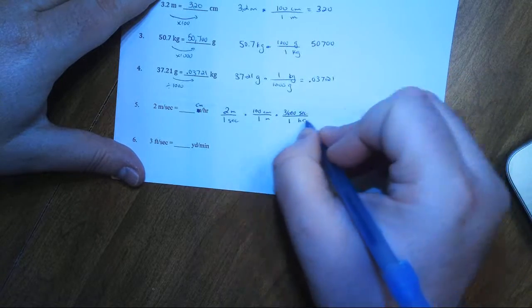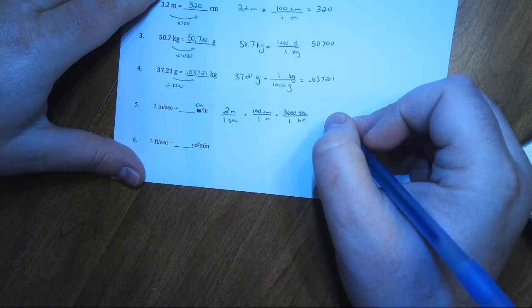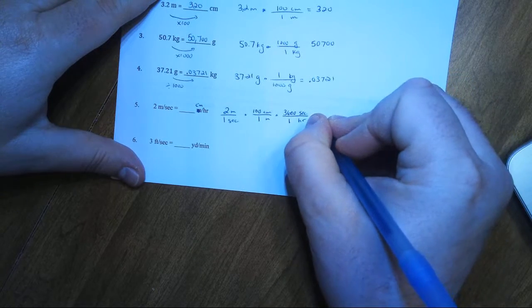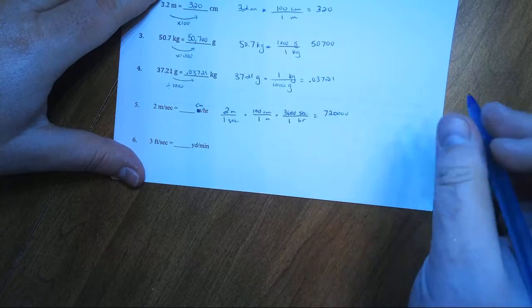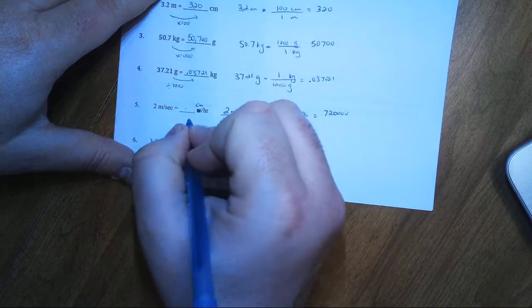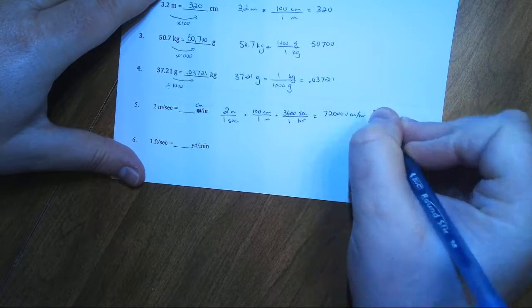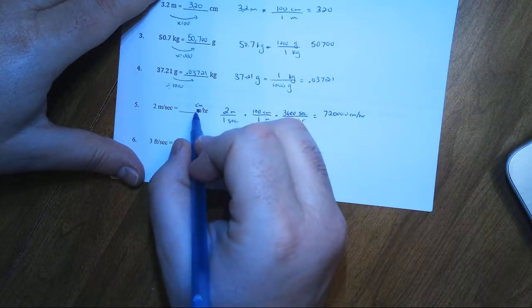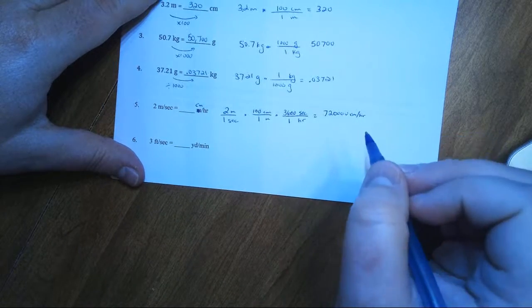Okay, so you can see it's 1 on the bottom, so it's going to be 1s all the way through. 2 times 100 times 3,600, and here we're going to get 7,200, and we should have 4 zeros here, which is 720,000, and that's centimeters per hour. If you're just doing the first part, this would just be 7,200 meters per hour. We just drop off 2 zeros here.